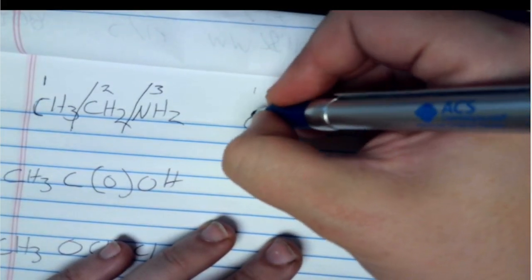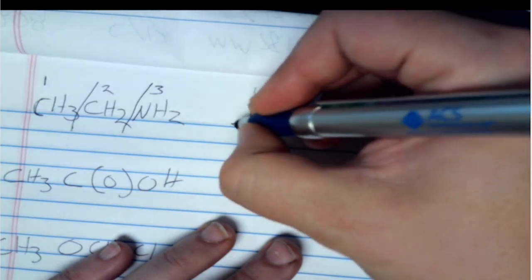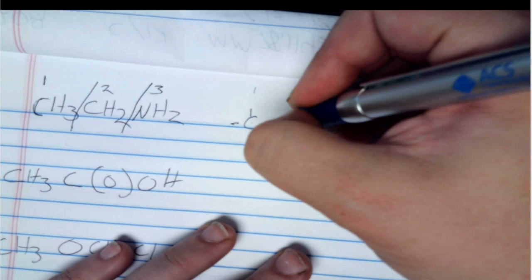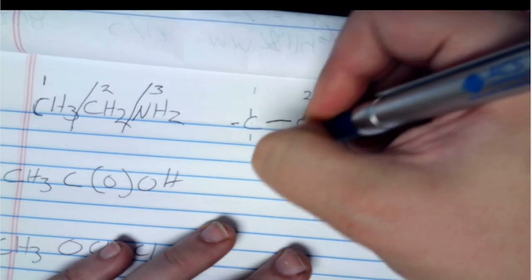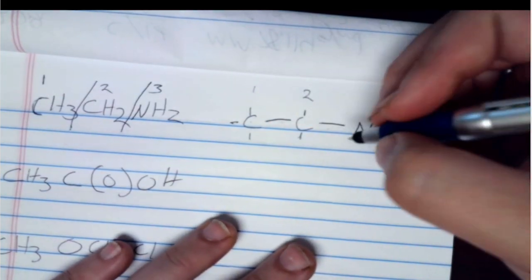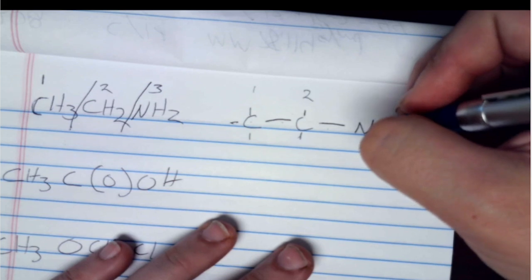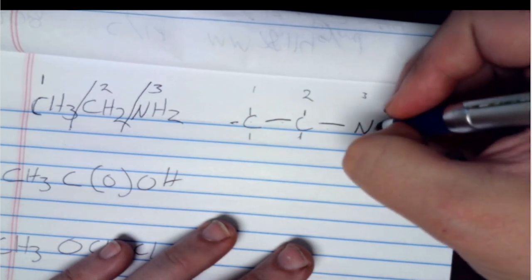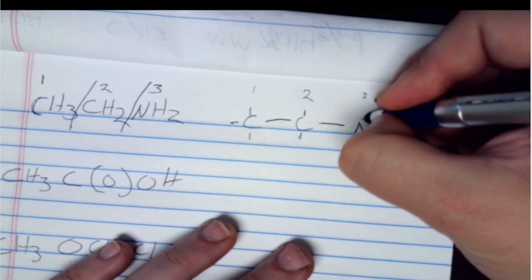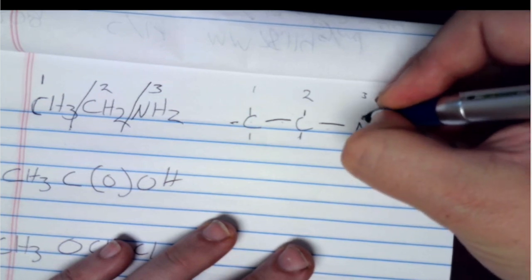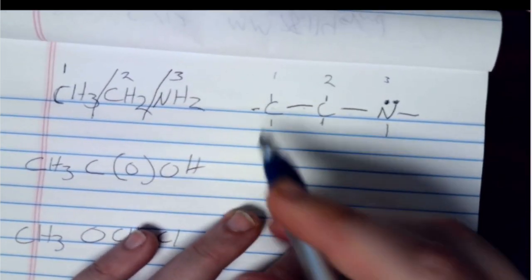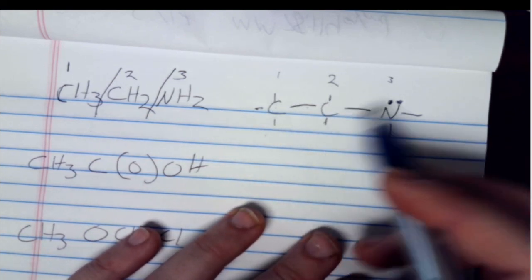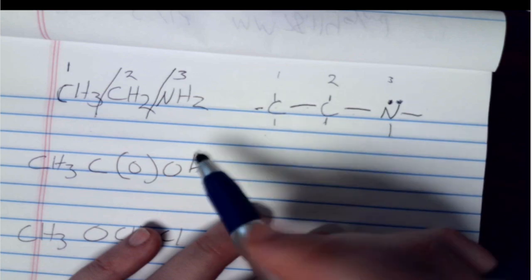Carbon likes to have 4 bonds, so let's put 3 other dashes around this. Carbon likes to have 4 bonds. It has 1, 2. 2 other dashes. And nitrogen, here's the big thing. Nitrogen, with its 5 valence electrons, likes to have 3 bonds and 1 lone pair. So right here, now what are we going to fill in these places? Every single line should be accounted for.